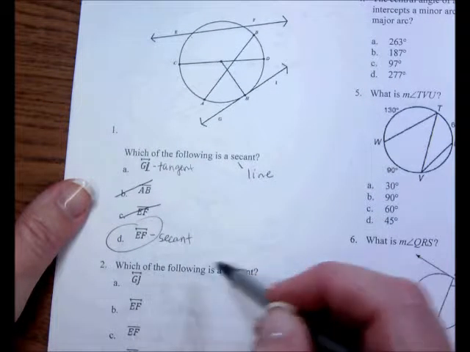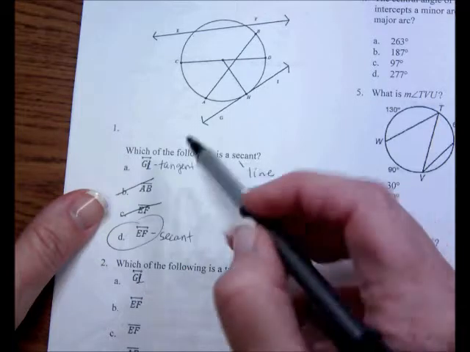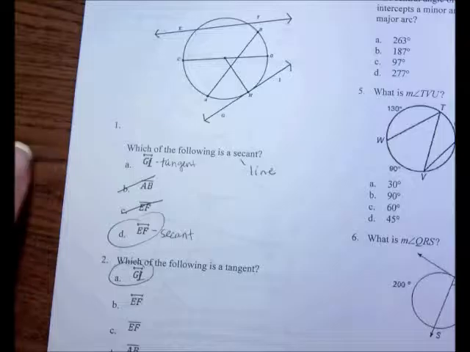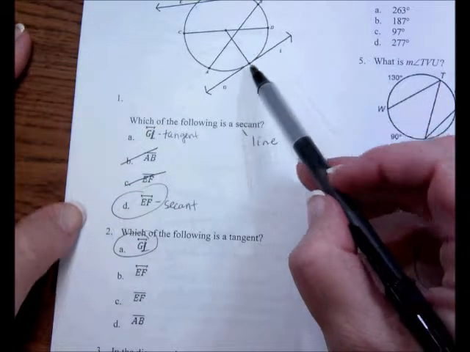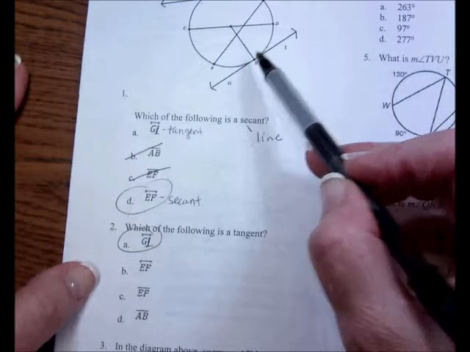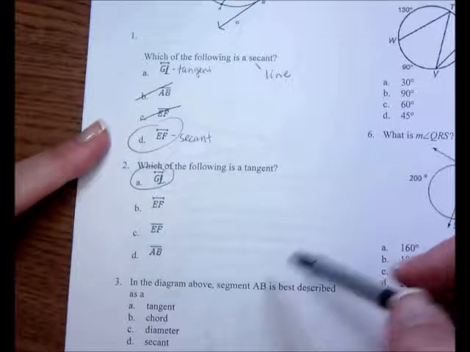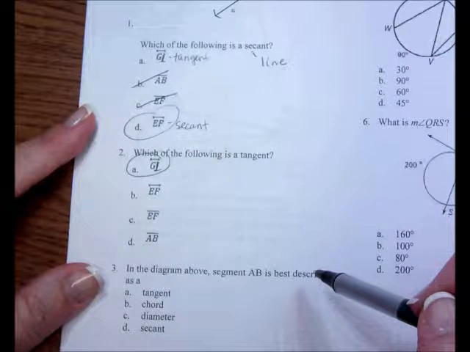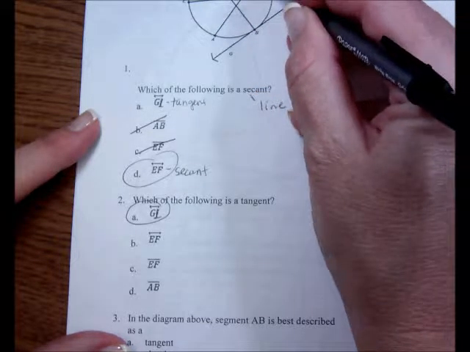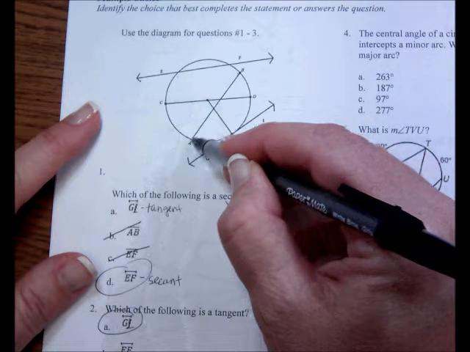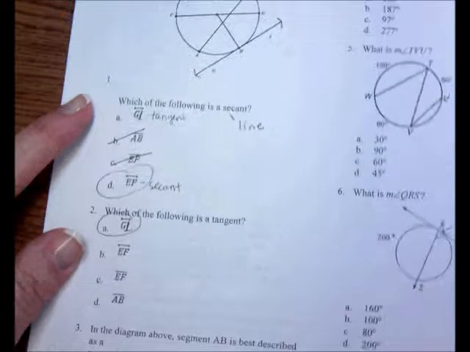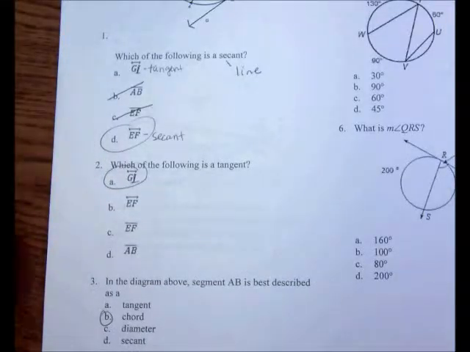Then moving forward, it says which of the following is a tangent, and we discussed this in number 1, so we know that that is line GI. It's a tangent because it only meets at the point of tangency H and intersects only once with the circle. The next one says in the diagram above, segment AB is best described as, and it ends up being a line segment whose endpoints are on the circle, and that is the true definition of a chord. So segment AB is a chord.